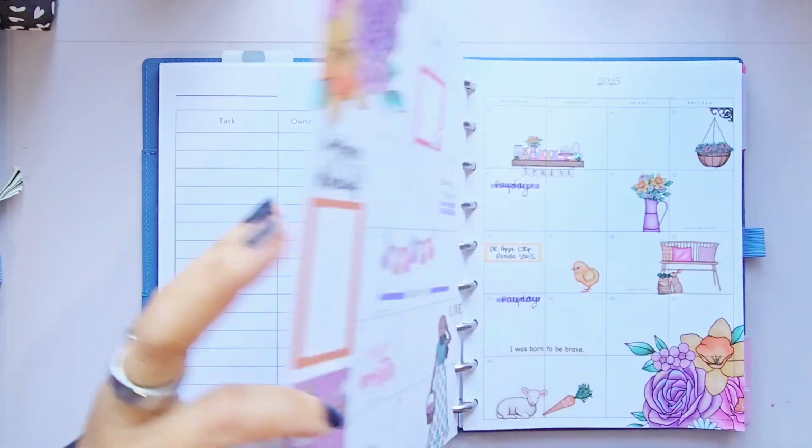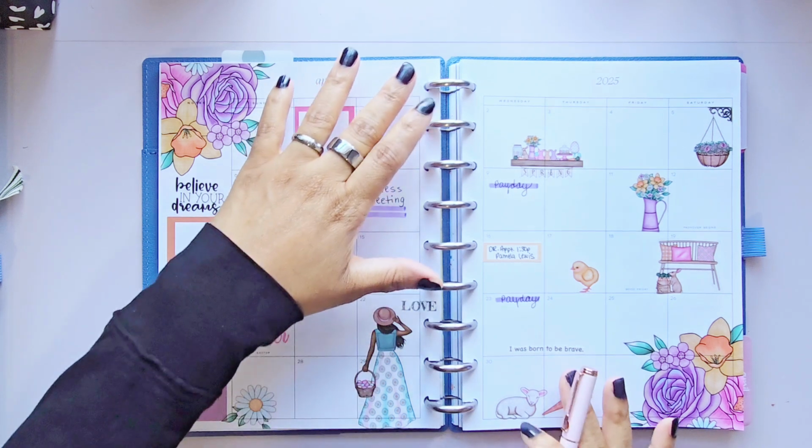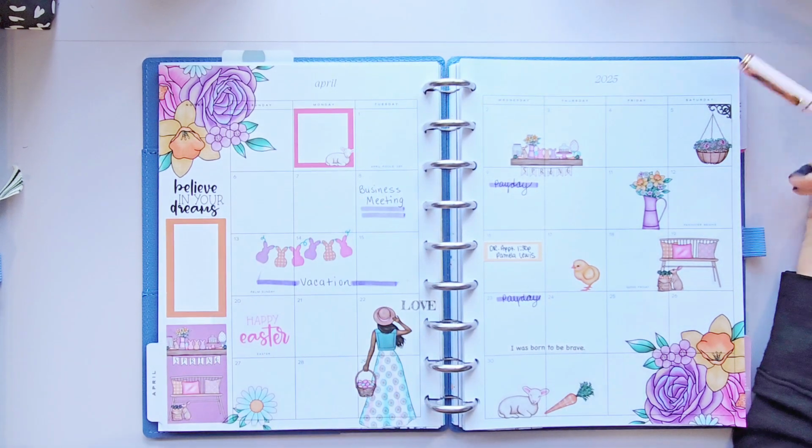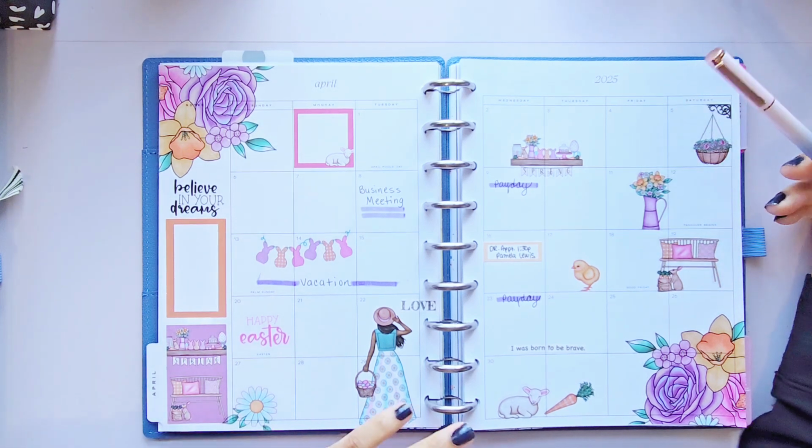So I pre-plan, meaning I spend time, usually Sunday, maybe Monday, and I list everything that I need to do for that week in my planner. Of course, there are some things I forget or some things that pop up, but for the most part, I plan out my week ahead of time.